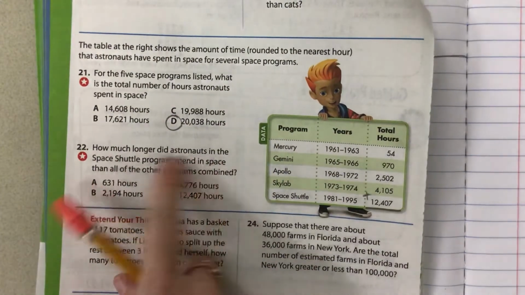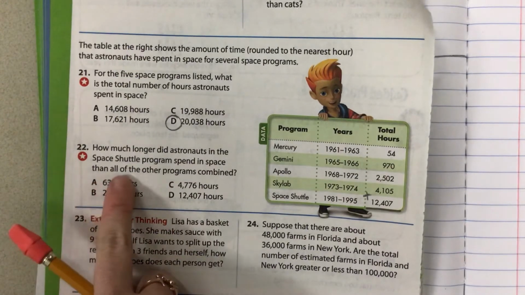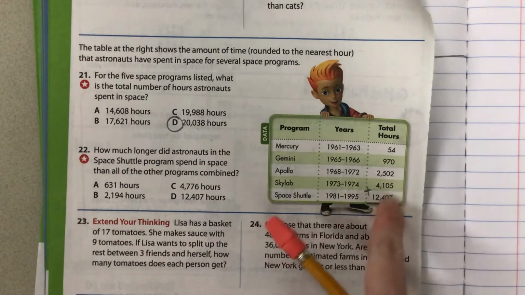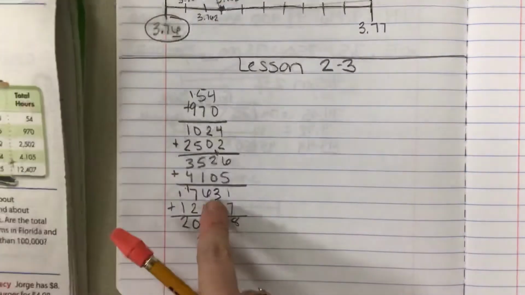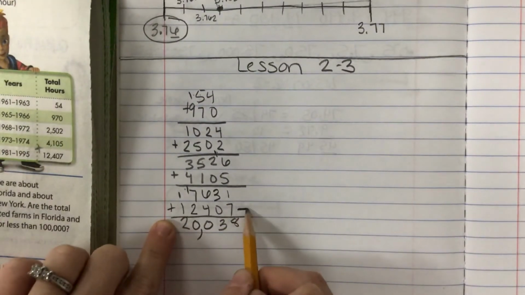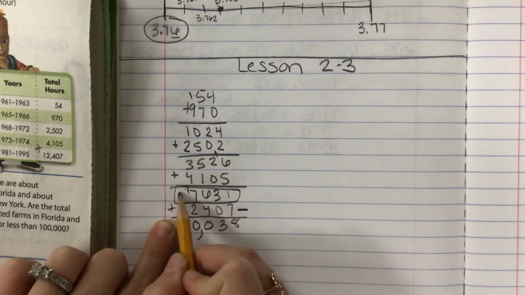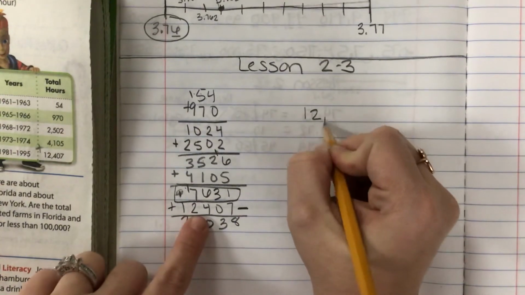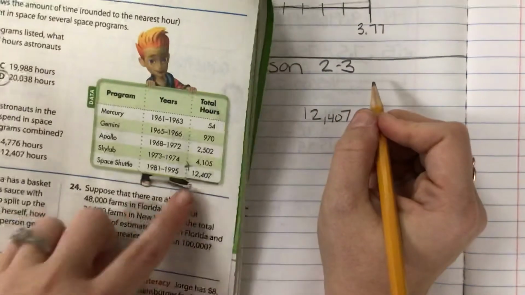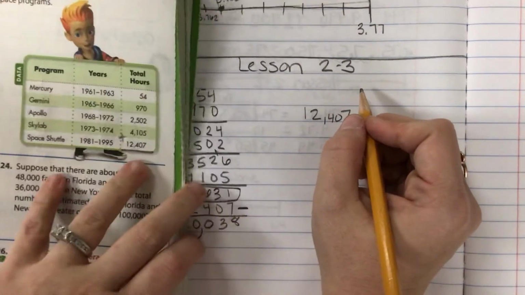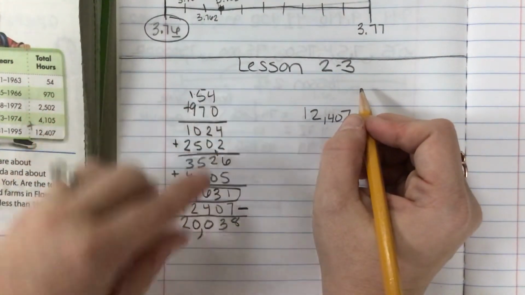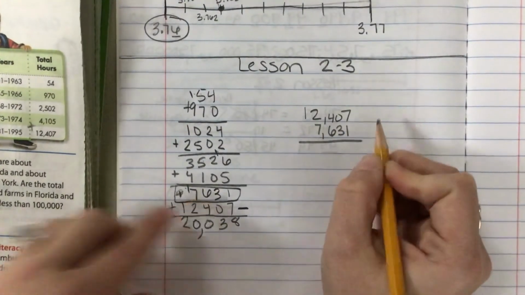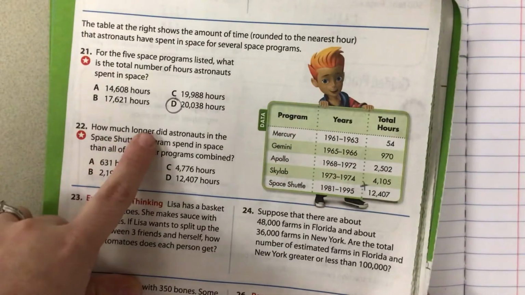How much longer did astronauts in the Space Shuttle program spend in space than all the other programs combined? So, I want Space Shuttle separated and I want all of those combined. Well, I already did that over here. So before I added on the Space Shuttle, I ended up with this number right here. Now this was a carried number, so we're not worrying about that. So we're looking at this number. So I have 12,407. That is my Space Shuttle number. Now all the other ones combined means I added them together, and that gave me the 7,631.